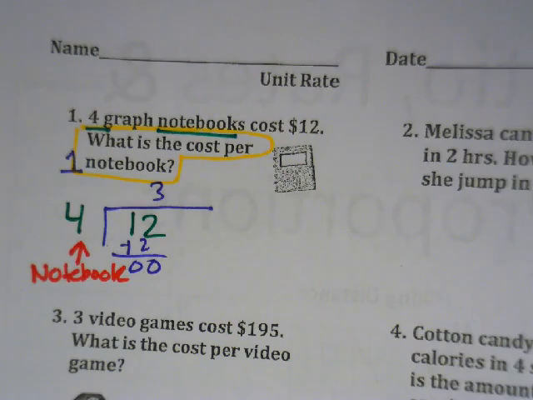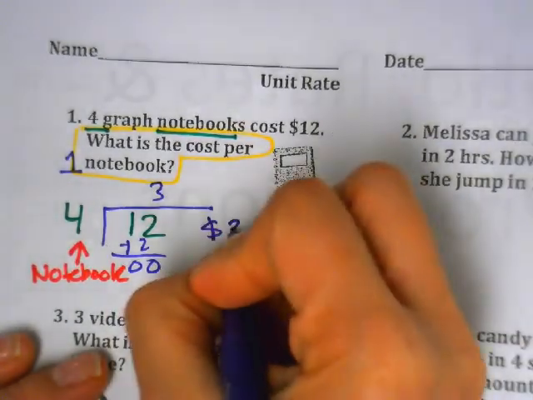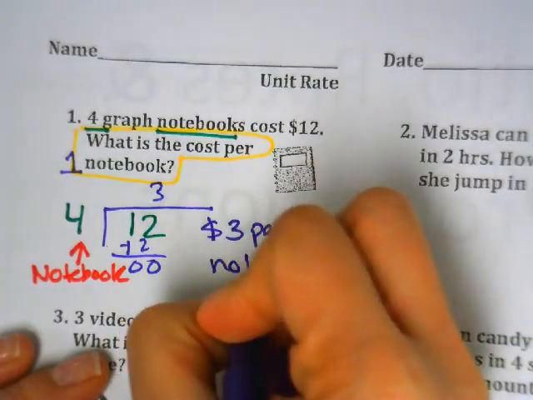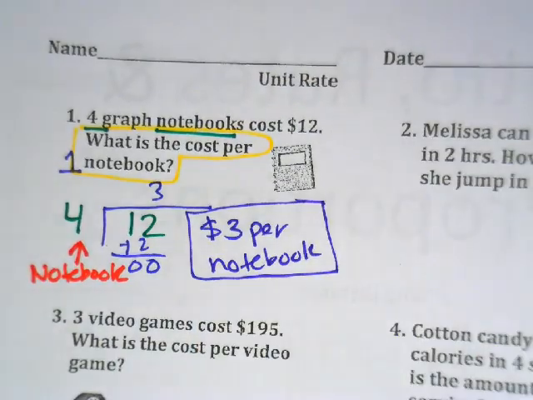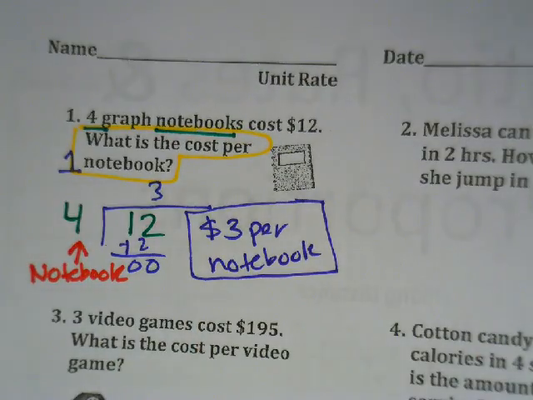What is the cost per one notebook? It literally tells you what you're solving for. $3. Continue. $3 per notebook. So $3 per notebook. When I grade, I am going to look for the whole statement, not just 3. My answer is 3, Miss O'Malley. Fantastic, but you didn't write it in a statement. $3 per notebook. That's what I'm going to give you points for. A lot of points, too.